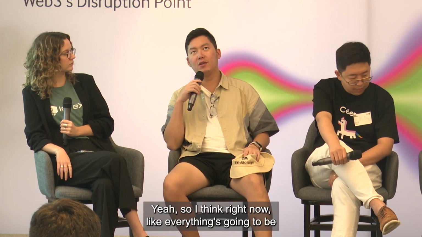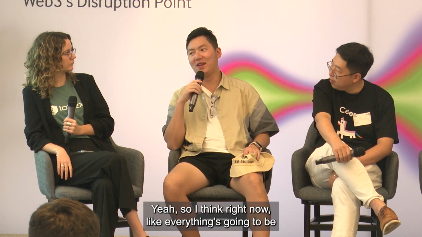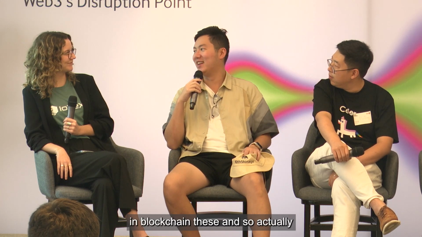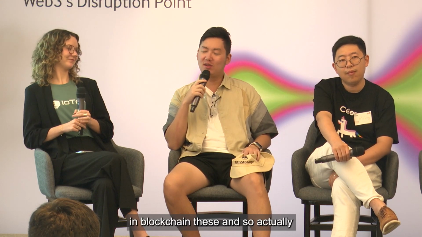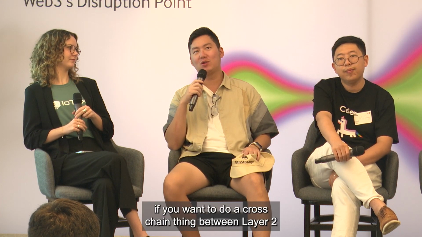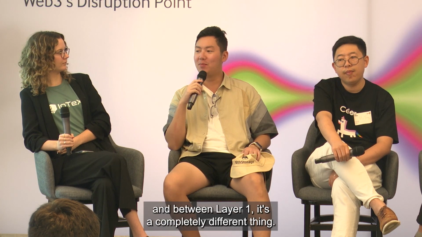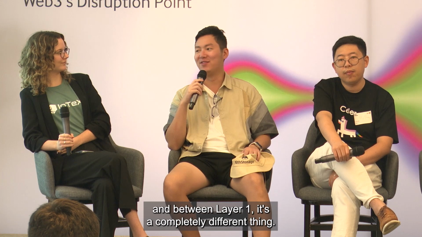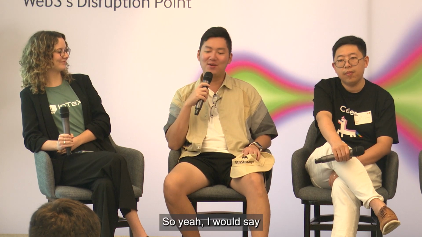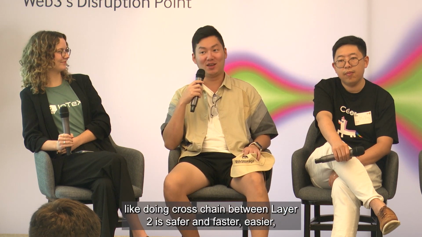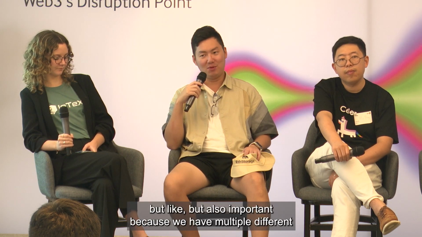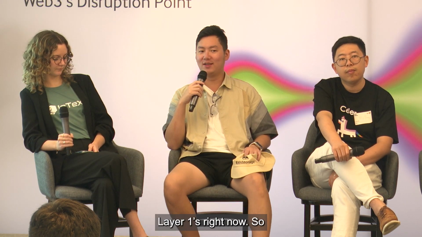Yeah, so I think right now everything is going to be ZK, at least in blockchain. And if you want to do a cross-chain thing between layer 2 and layer 1 blockchains, it's a completely different thing. I would say doing cross-chain between layer 2s is safer, faster and easier. But it's also important because we have multiple different layer 1s right now.